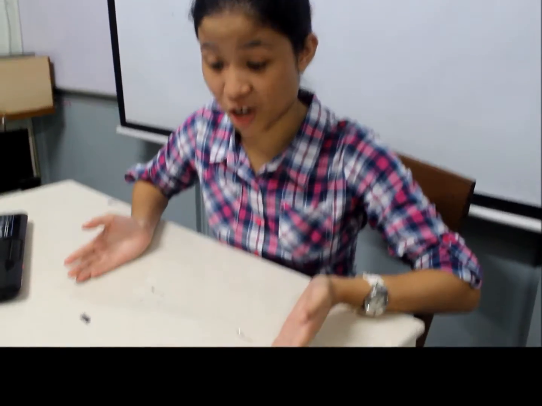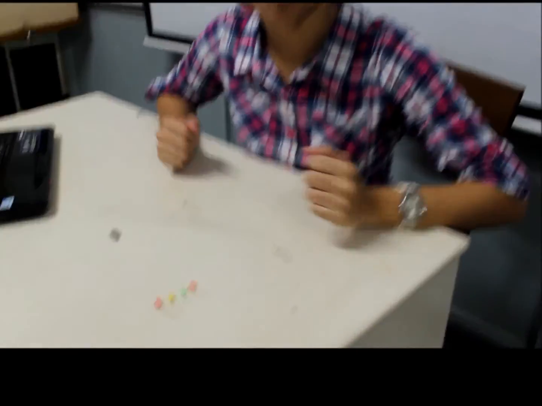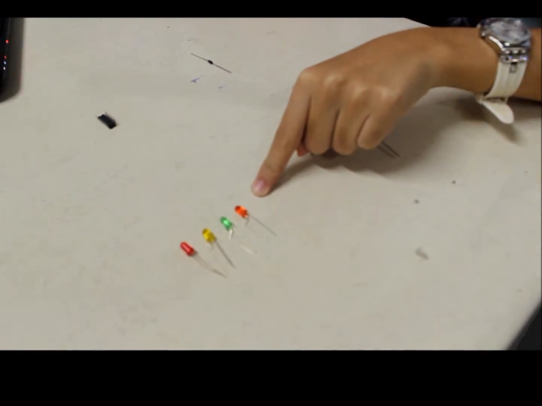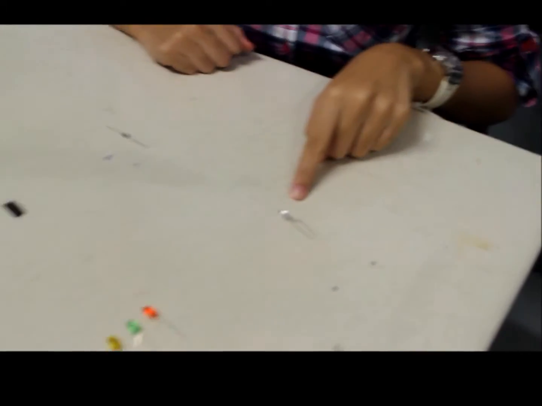Look what I have here. These are some types of special purpose diodes. First, we have the light emitting diode, or the so-called LED. This one is a photodiode, a PIN diode, and a Schottky diode.